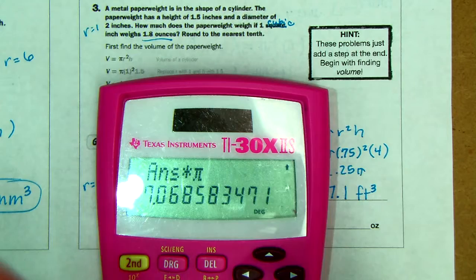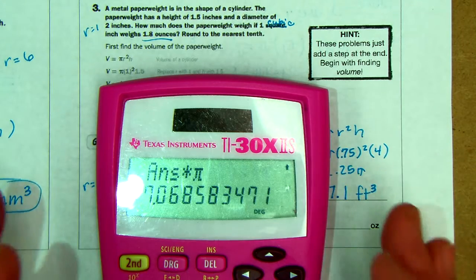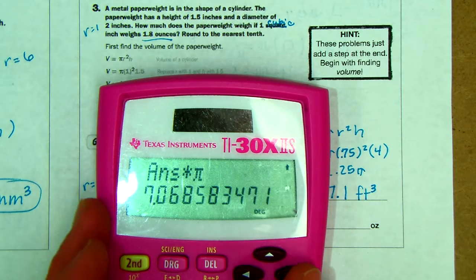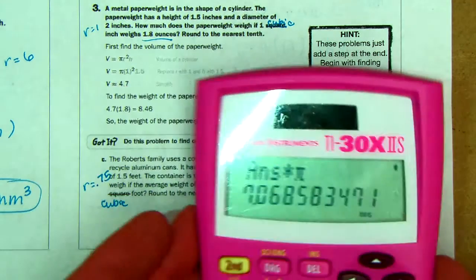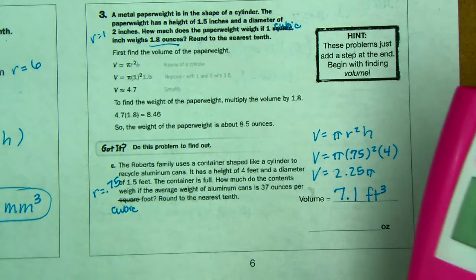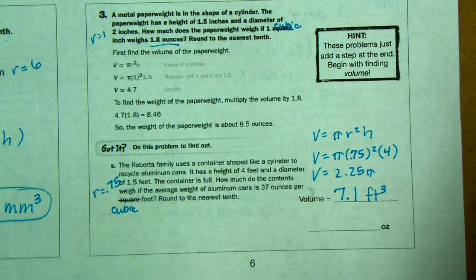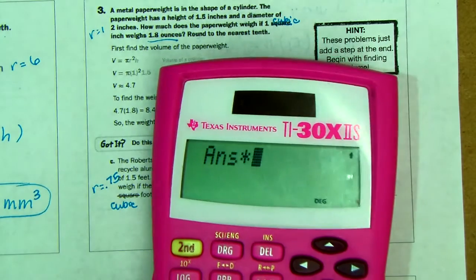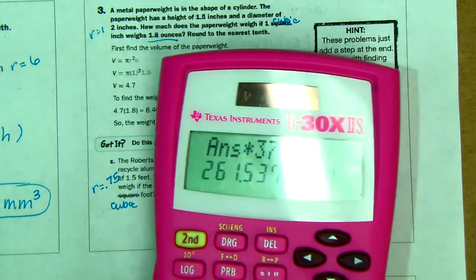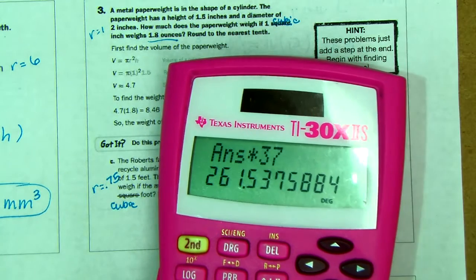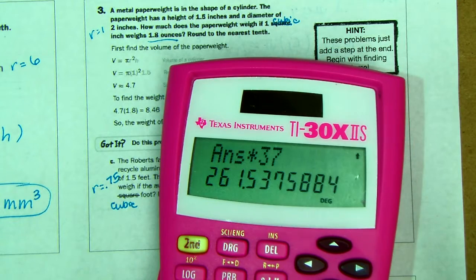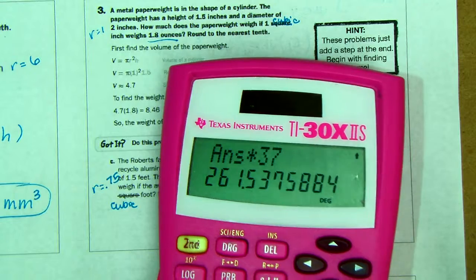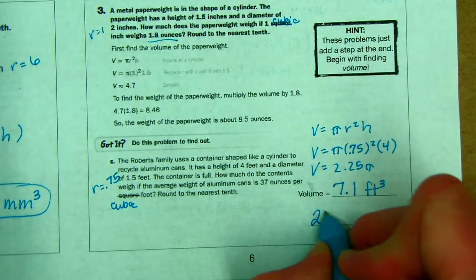I'm going to leave it right here and say, okay, well, if that's how many cubic feet it is, and every cubic foot is 37 ounces, I'm going to take what I have in my calculator and multiply by 37. That way I have a closer answer. So it's going to be 261.5 ounces. There you go. Try another one down here.